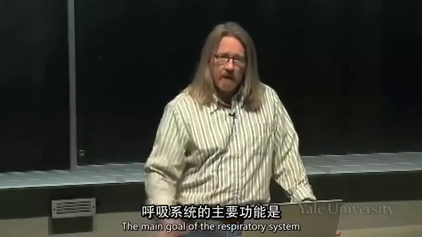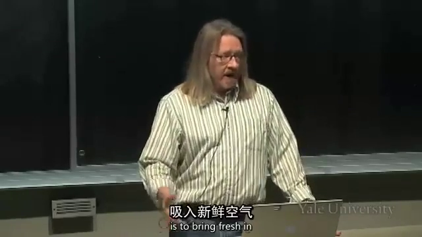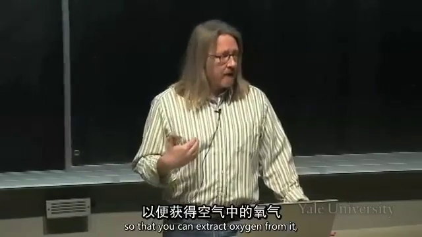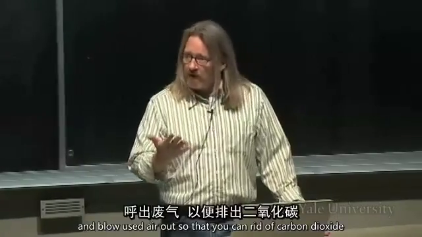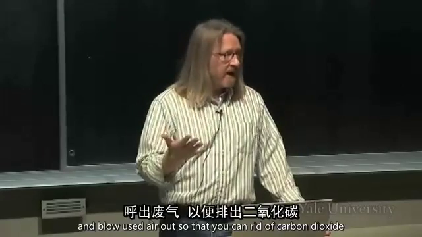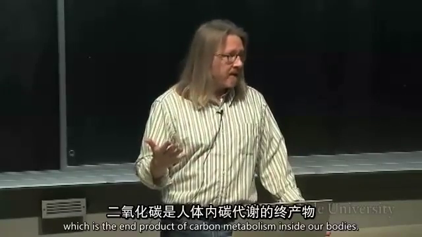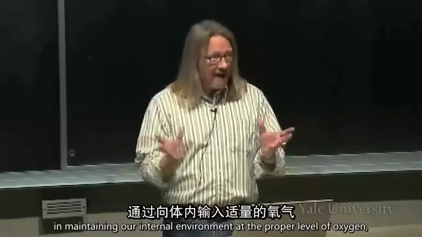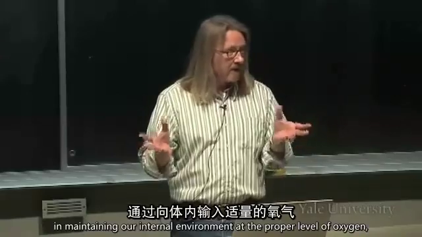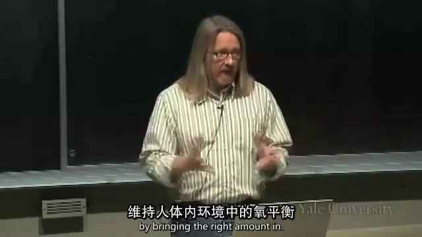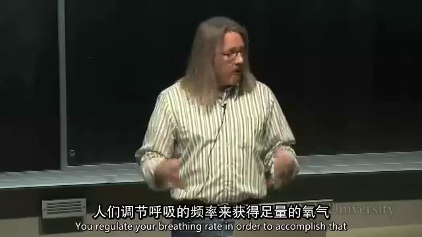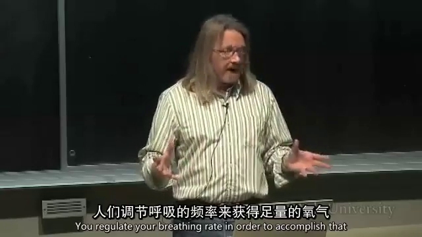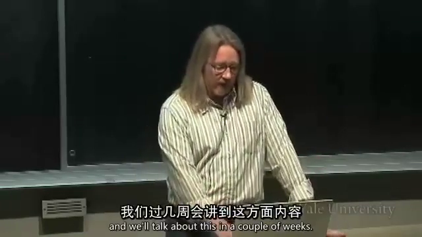The main goal of the respiratory system is to bring fresh air in so that you can extract oxygen from it and blow used air out so that you can get rid of carbon dioxide, which is the end product of carbon metabolism inside our bodies, right? And so the respiratory system plays an important role in maintaining our internal environment at the proper level of oxygen, right, by bringing the right amount in. And you regulate your breathing rate in order to accomplish that. And we'll talk about this in a couple of weeks.